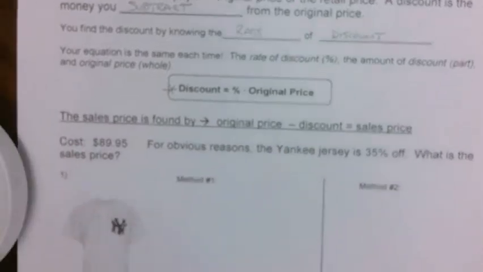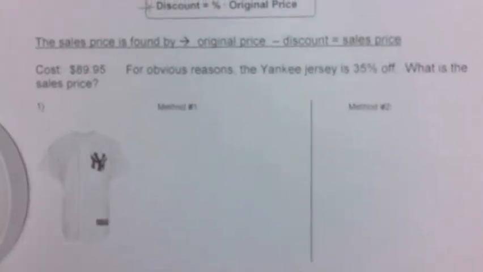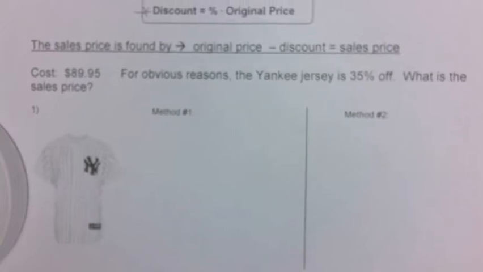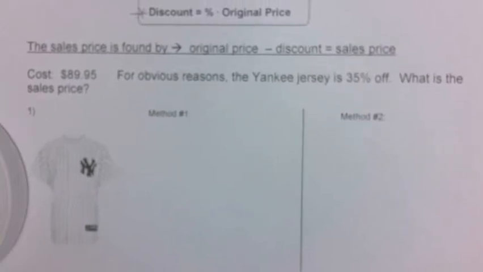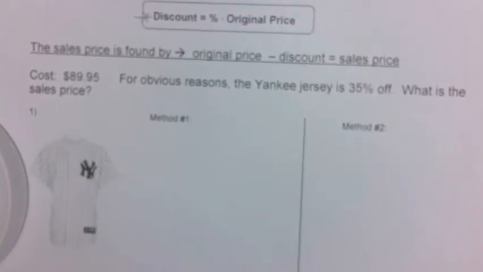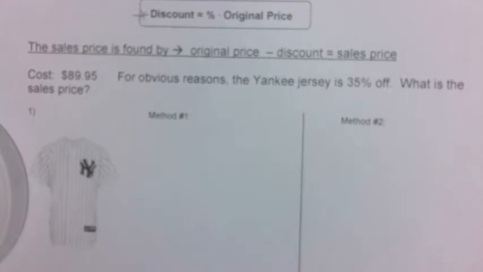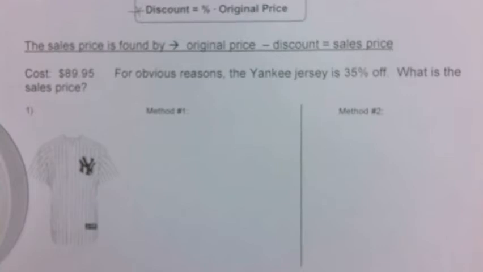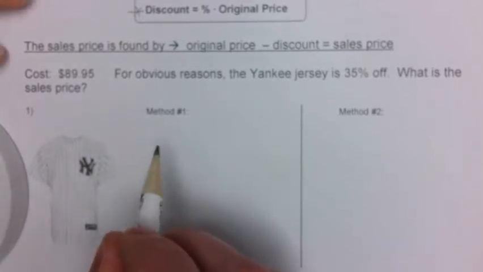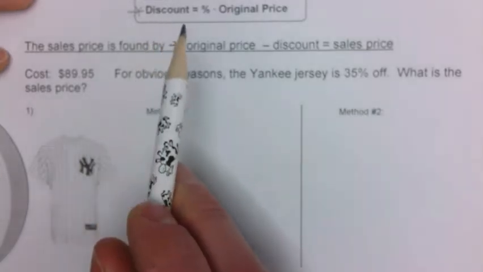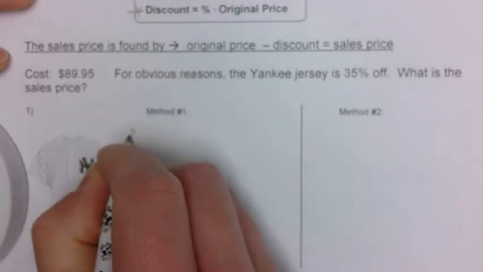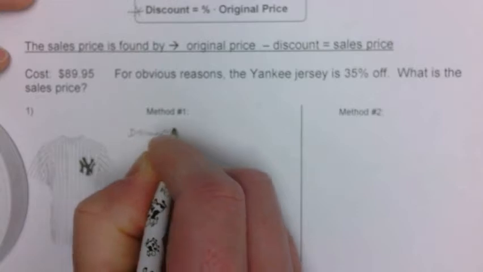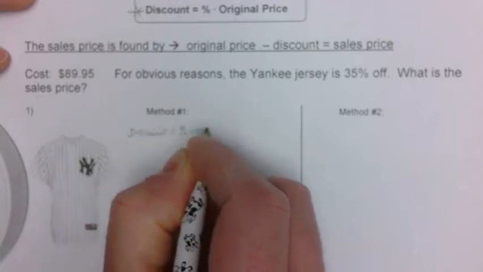So in our first example, we have a Yankee jersey, and the original cost is $89.95. And for obvious reasons, the Yankee jersey is 35% off. What is the sale price? We're going to show how we can get to the sale price two different ways. Method number one, the first thing we're going to do is calculate the discount. So we'll start by writing this discount equation. Discount is a percent of the original quantity.